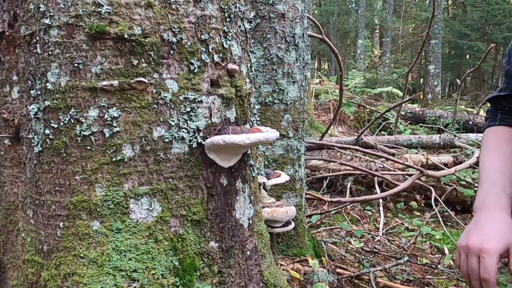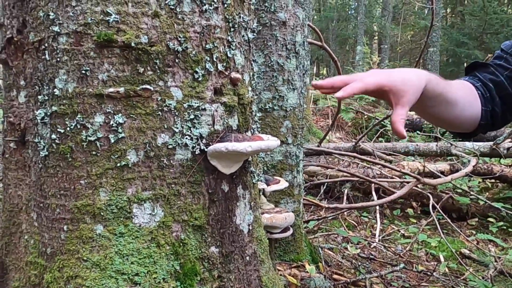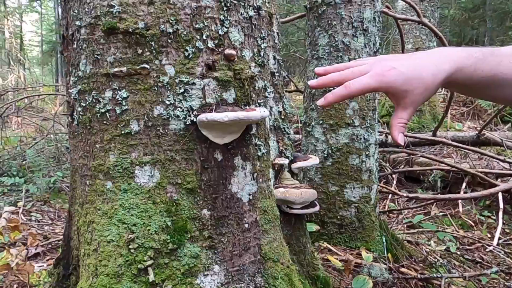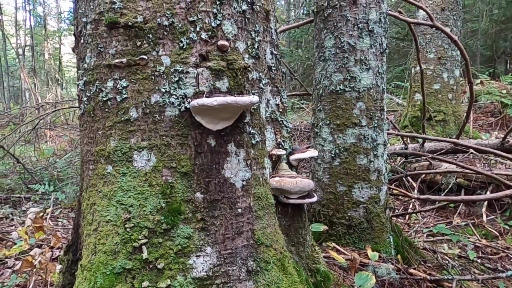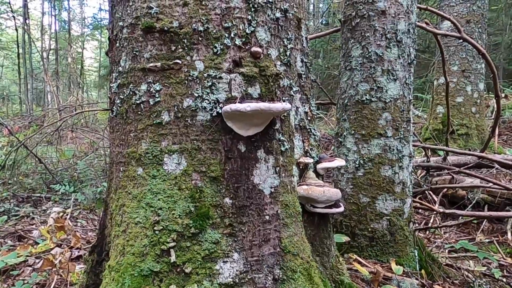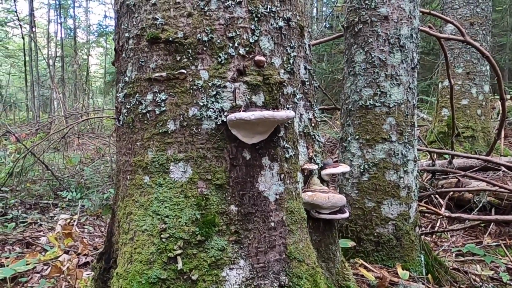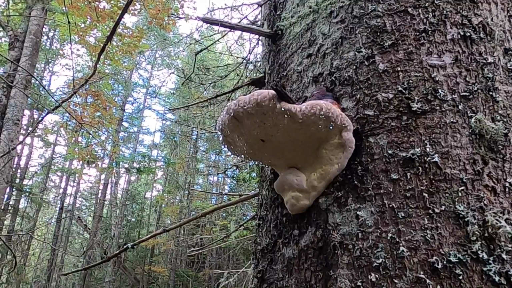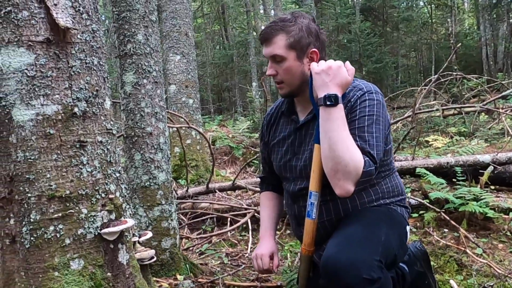These fungi also have networks of hyphae. In this case, instead of going down into the soil, they're penetrating into the structure of the tree. Side note is that fungi actually are one of the only organisms that can break down lignin, which is a major structural component of trees. So that's part of the reason they can live in a place like this.